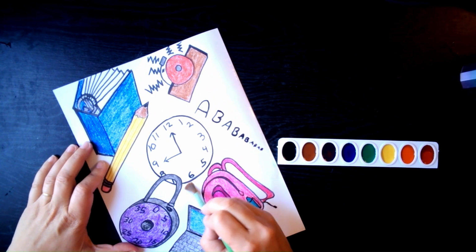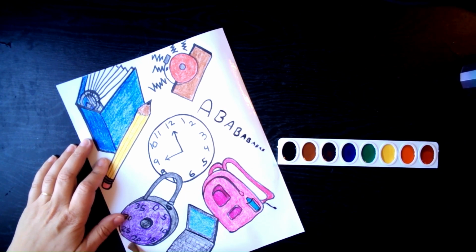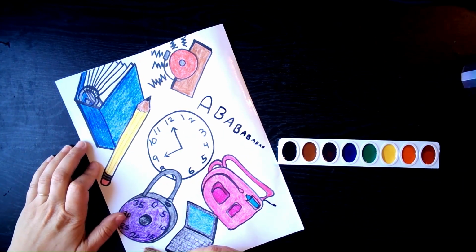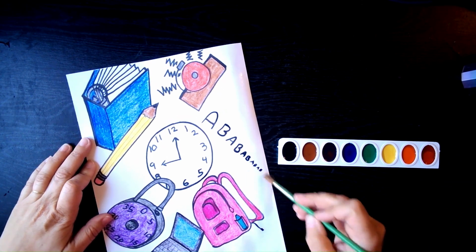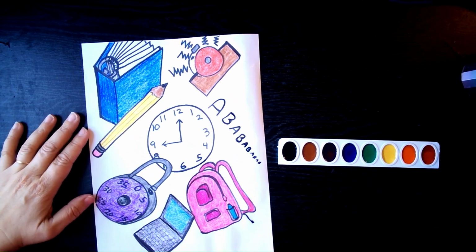I'm going to show you what happens when you have a wet paper and when you don't have a wet paper. So I'm going to put water all around here in the bottom, and then over here in the top I'll show you what it looks like when it's not. The wet on wet technique makes the water spread out and looks very watery.